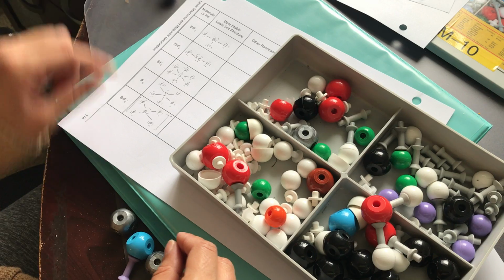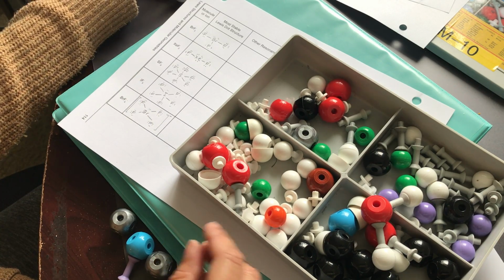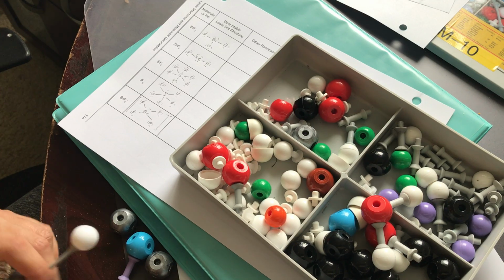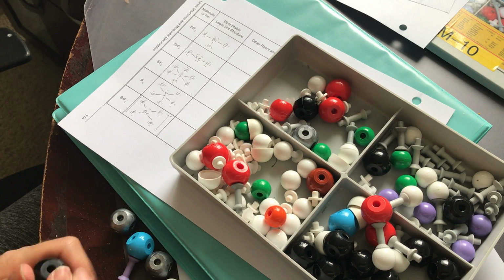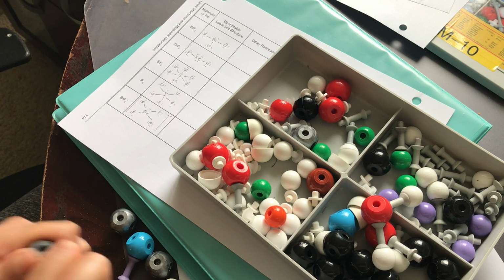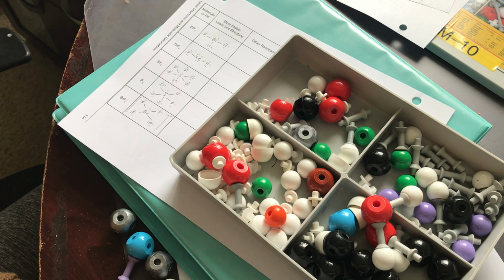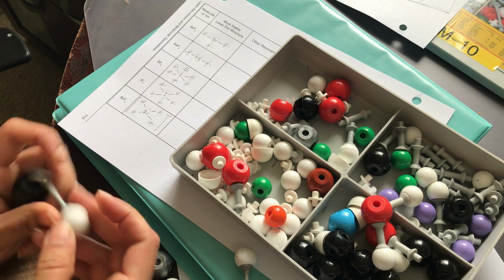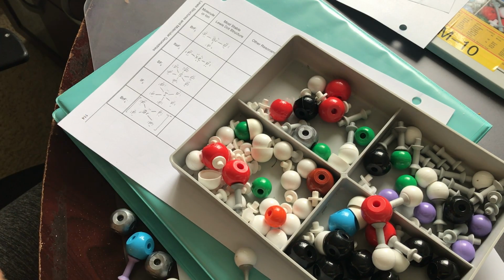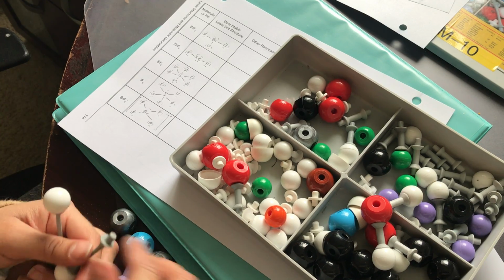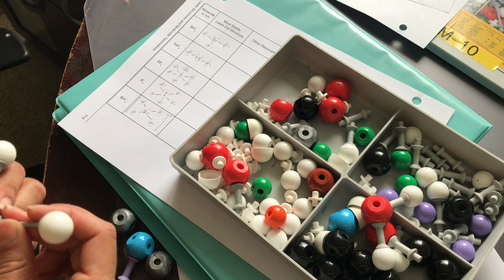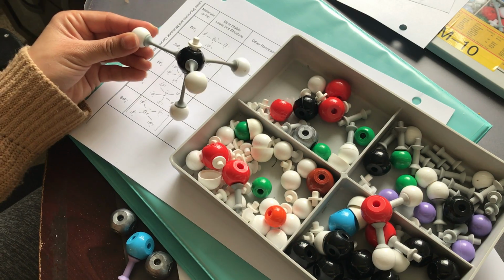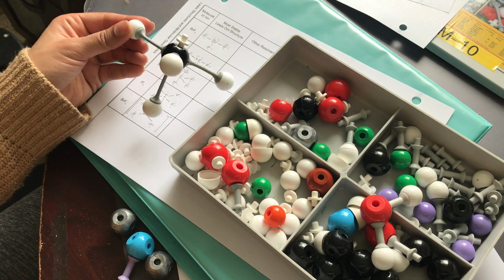Last one, we have 1, 2, 3, 4, 5. So I will use the one that I had for my 5. So that'll say that's bromine. And then my white will be my fluorine. And then you can see that makes another seesaw shape when you have the lone pair and the 4 bonds. The lone pair repulses the electrons further down, creating those angles.